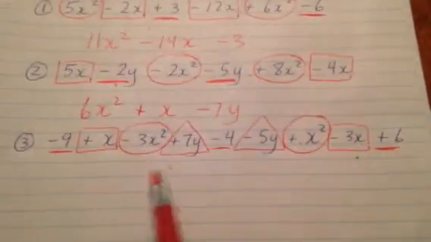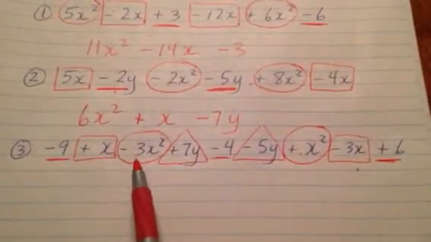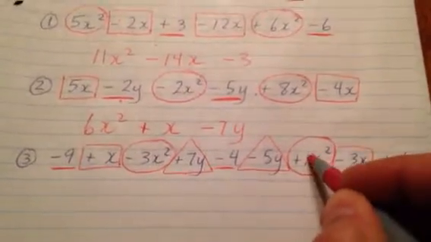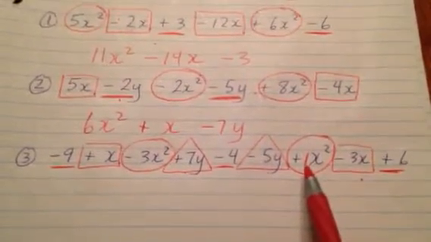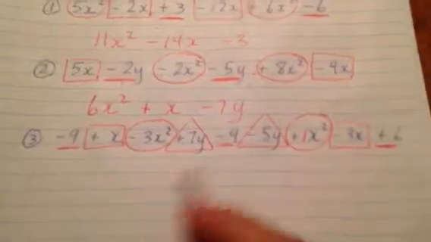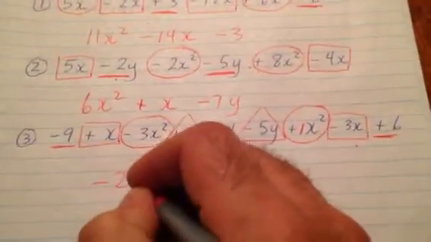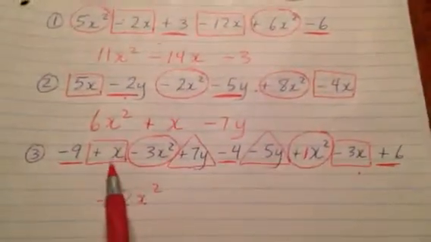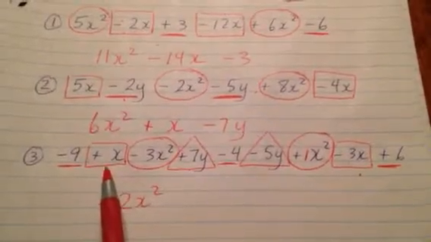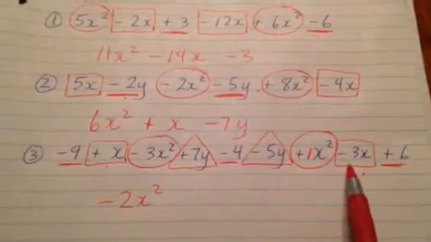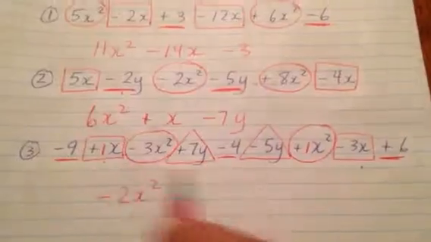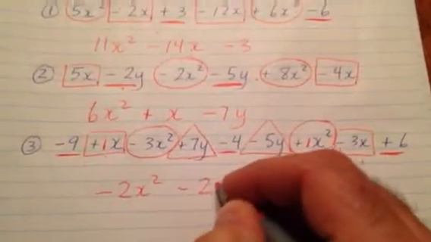When I combine like terms, starting with my x squareds, I have negative 3, and this is a positive 1. Right? There's a coefficient of 1 here. So negative 3, positive 1, that's negative 2x squared. Now combining our x's, we have positive x and negative 3x. So that's a positive 1 coefficient with a negative 3. That's negative 2x.